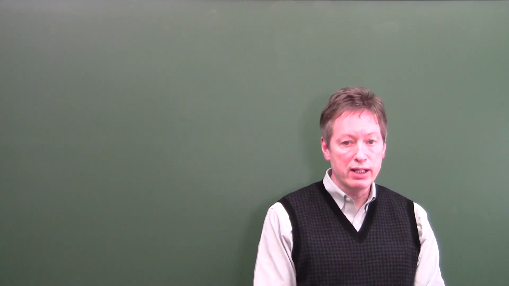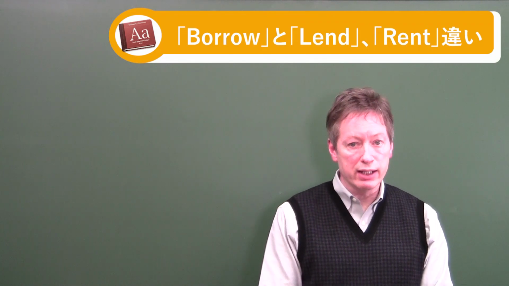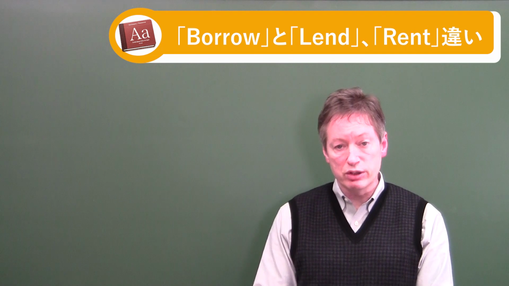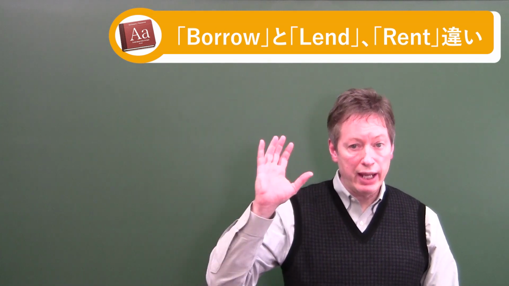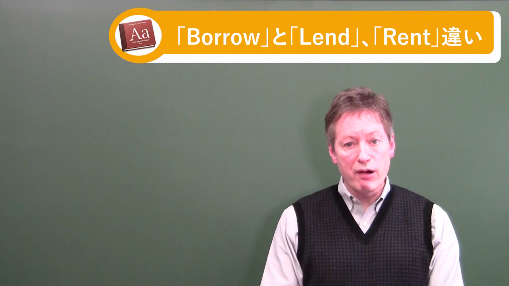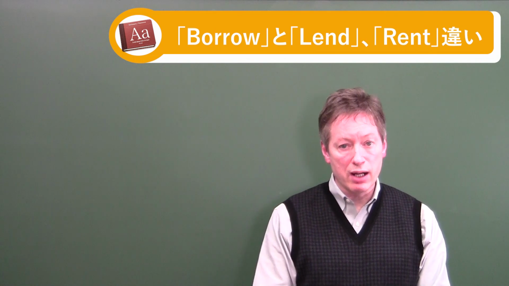Today I want to focus on the language of borrow and lend. Do you understand those words, and do you understand the differences between those two words? Borrow and lend. And I also want to put in here rent. So three things today, or three words today: borrow, lend, and rent.